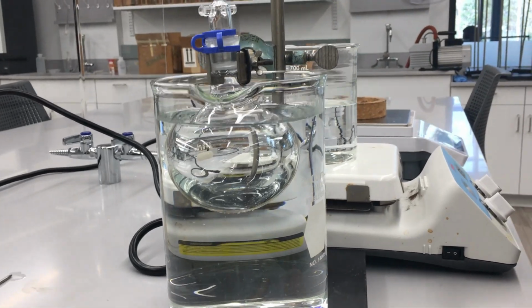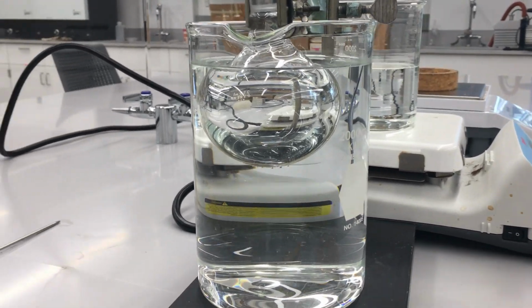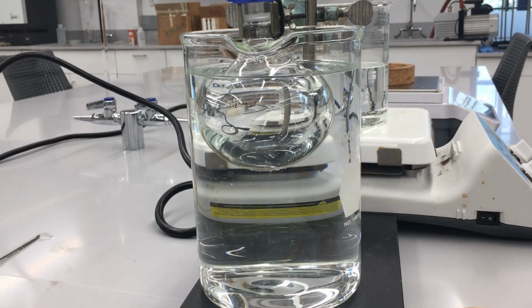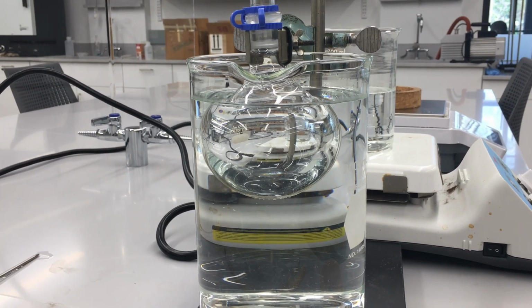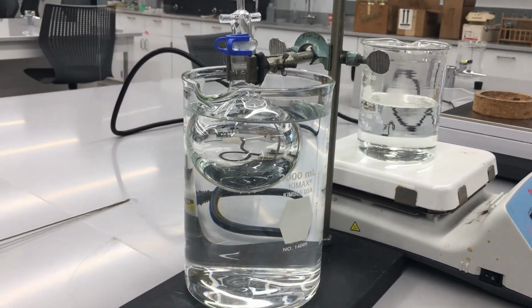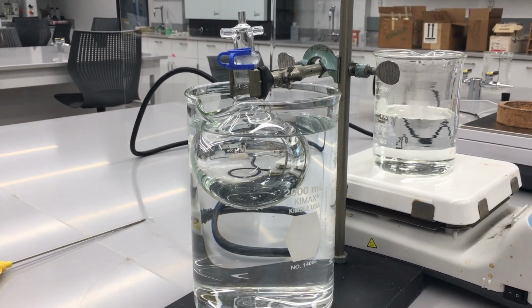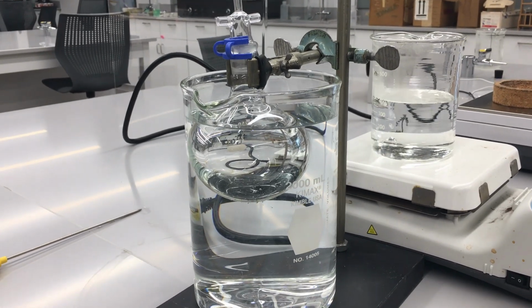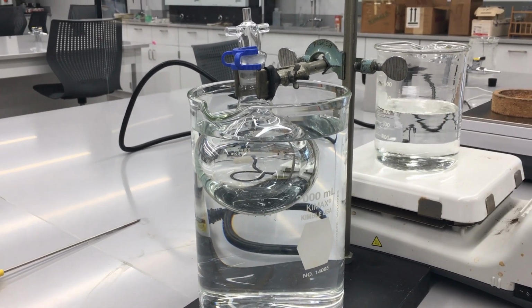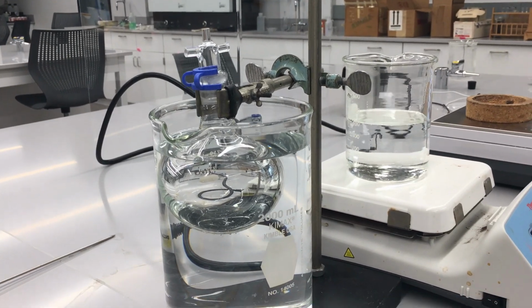So to speed up the cooling process, I'm going to pour some cold water around that round bottom flask just to make sure that I can cool off the entirety of the glass surface. We can see a little pool of liquid beginning to form at the bottom of that round bottom flask. And that is the gaseous vapors being condensed into a liquid.